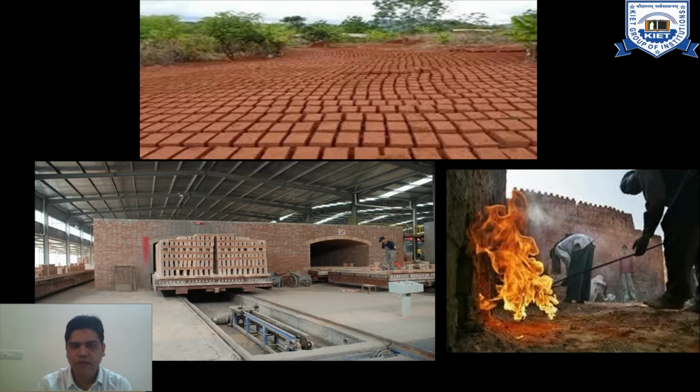Here you can see some pictures of the brick manufacturing processes involved. The first picture involves the drying of these clay bricks, and then these bricks are stacked for controlled burning, or drying, as you can call it. And here you can see the burning of the bricks, because of which a chemical reaction takes place and the brick gets its characteristic properties, especially because of the burning process.